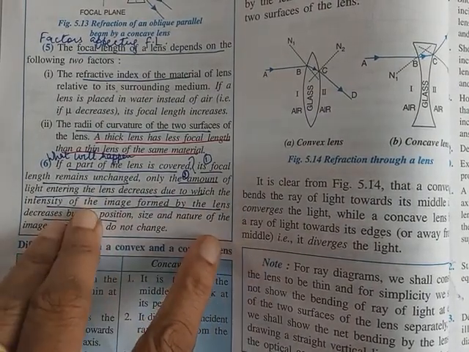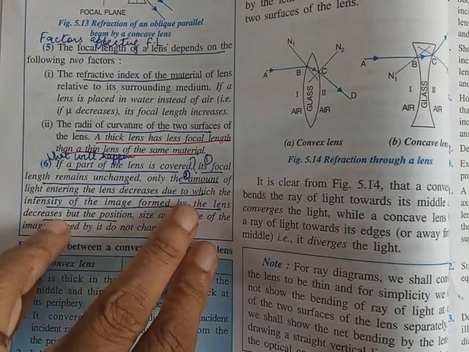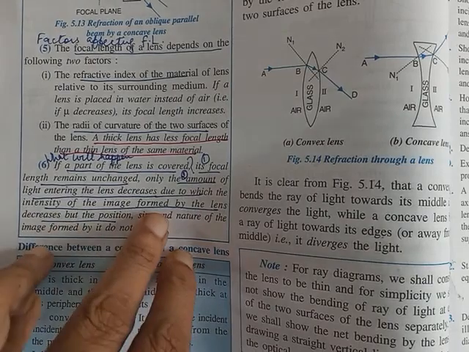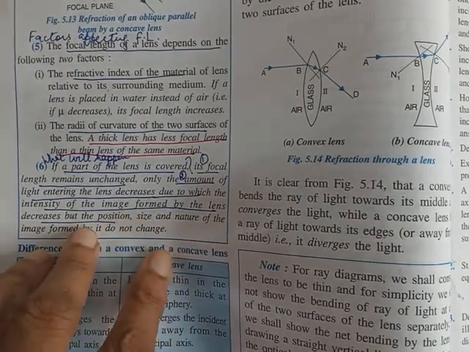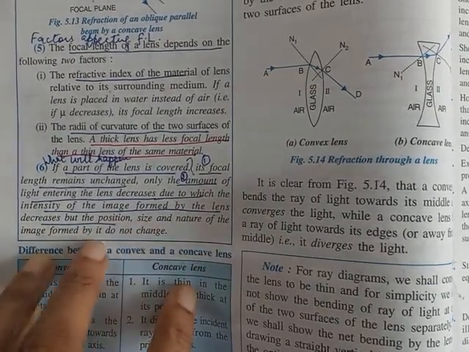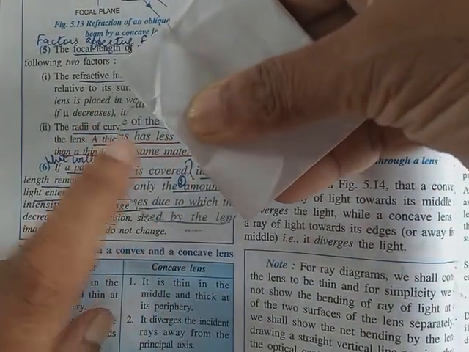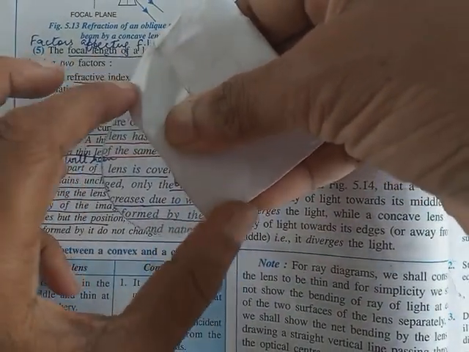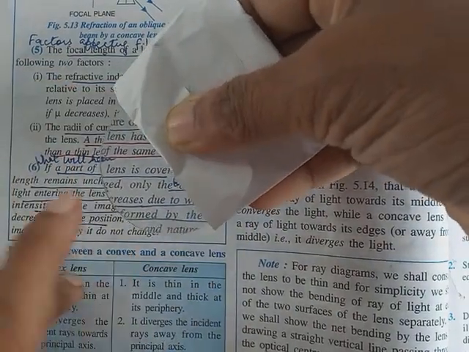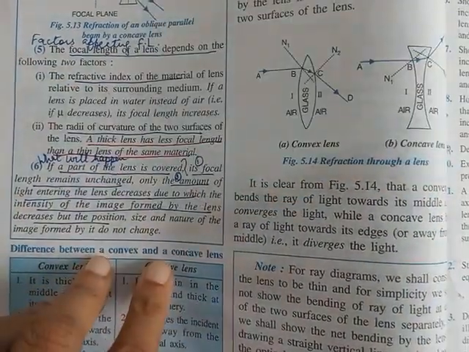Second, only the amount of light entering the lens decreases, due to which the intensity of the image formed decreases, but the position, size and nature of the image do not change. So these are 2 conclusions that you are supposed to know.